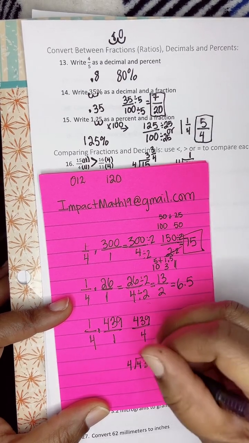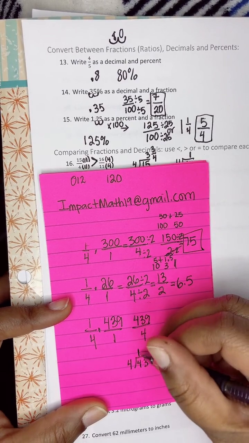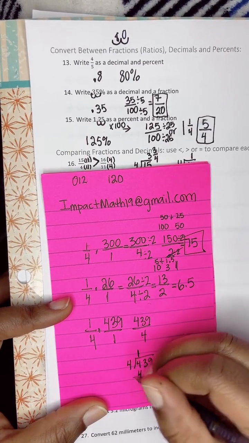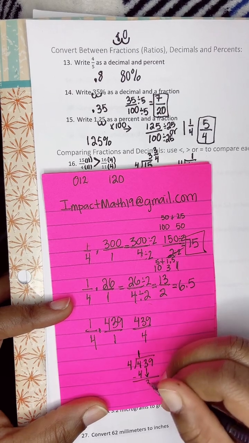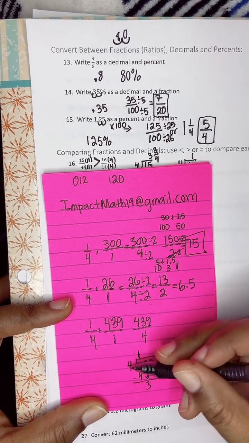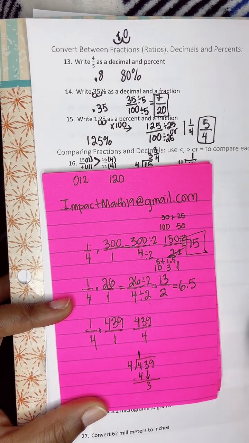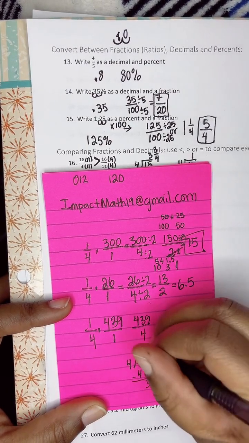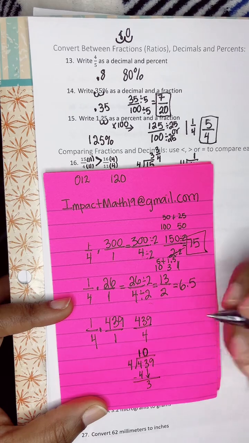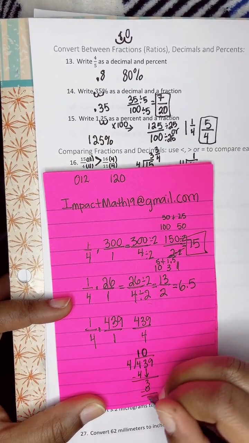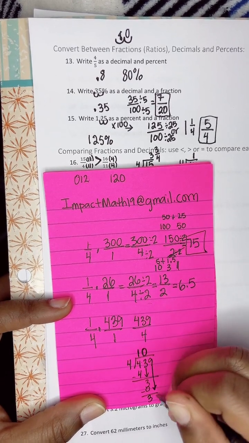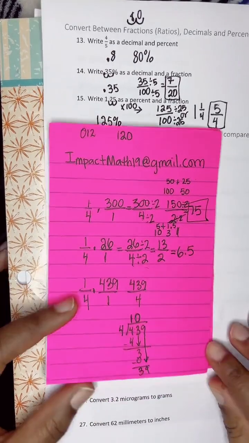4 goes into 4, 1. 1 times 4 gives us 4. We subtract. Okay. Drop down that 3 because we get 0 here. 4 doesn't go into 3. So we have to put a placeholder 0. 0 times 4 gets us 0. We subtract. Now we drop down the 3. Bring down the 9.